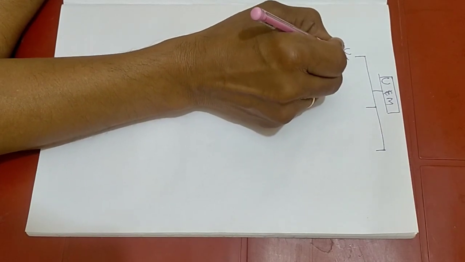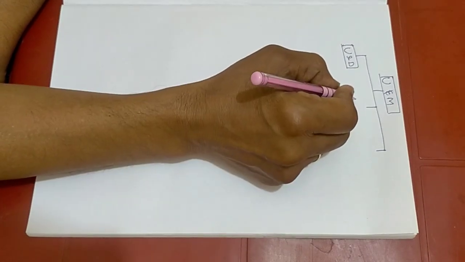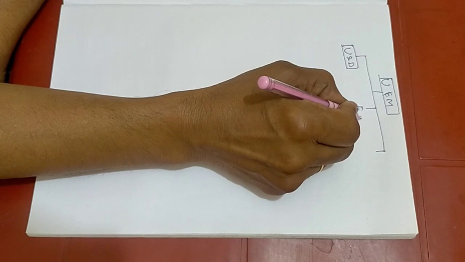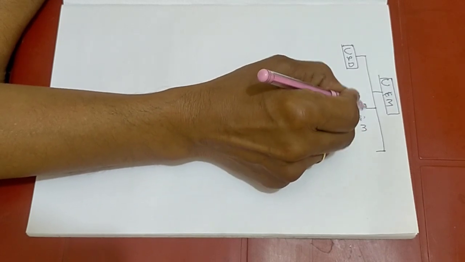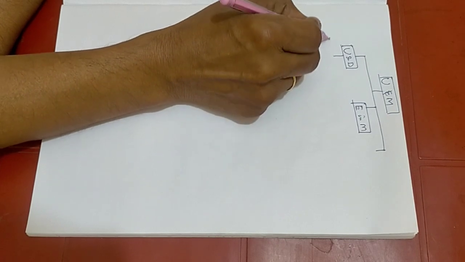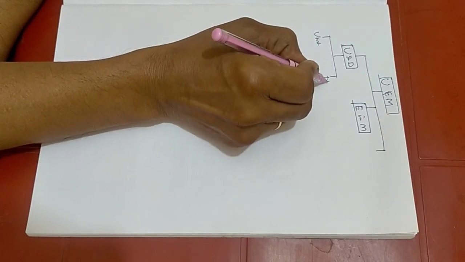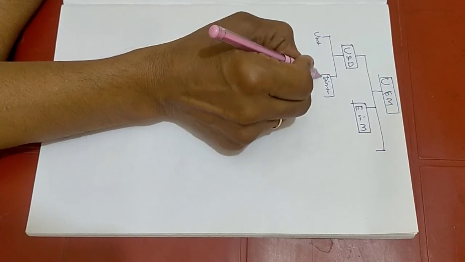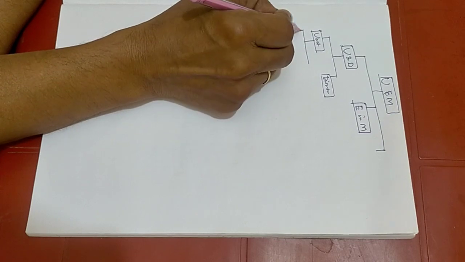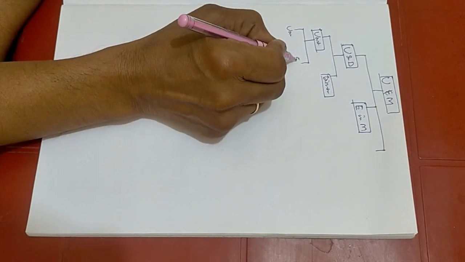One is unit and dimension, another one is errors in measurement. Under unit and dimension, we will have unit and dimension. Under unit, we will have unit and system of units.